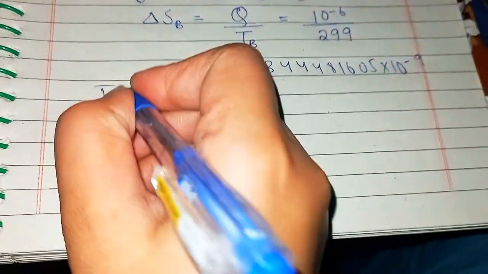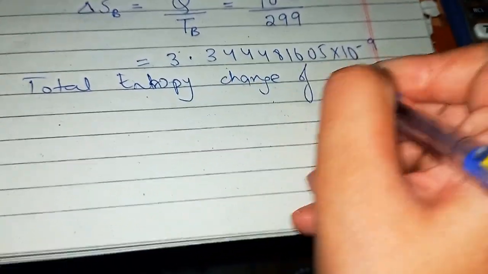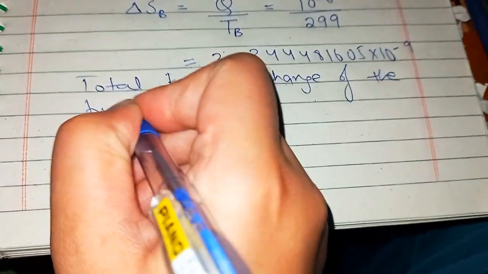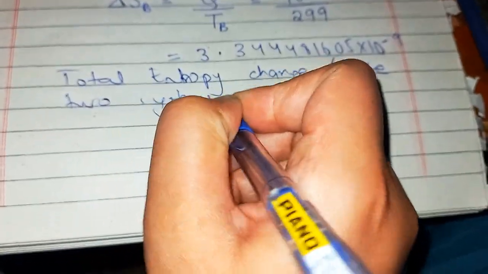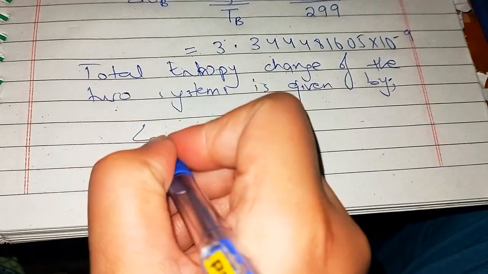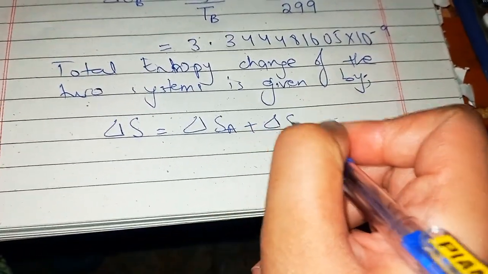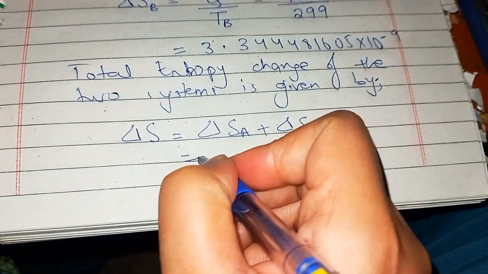Now the total entropy change of the two systems is given by delta S total equals delta SA plus delta SB. So we can simply sum them up.